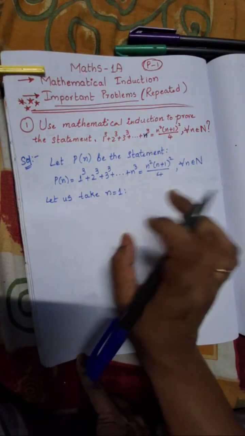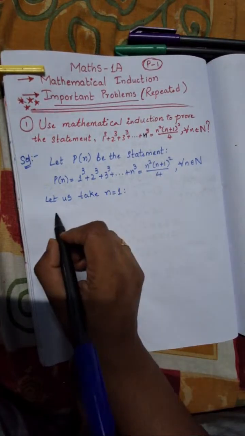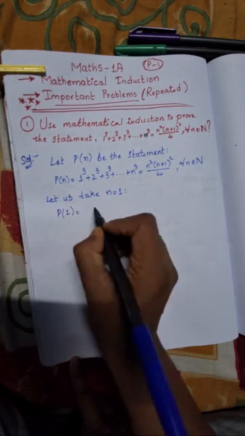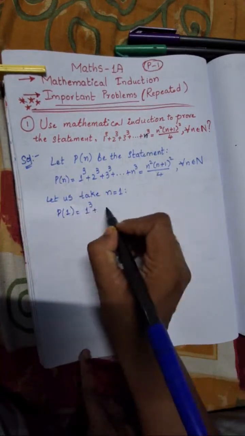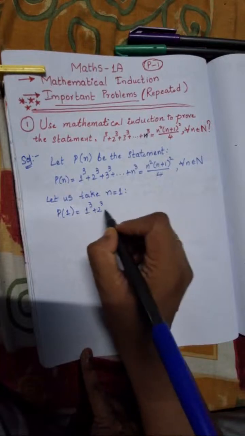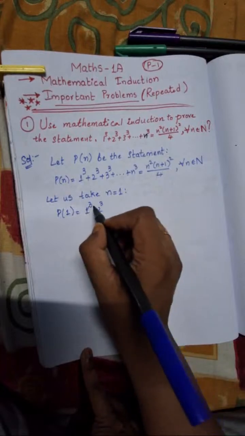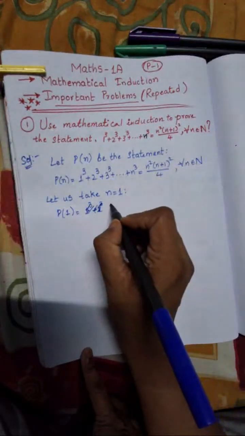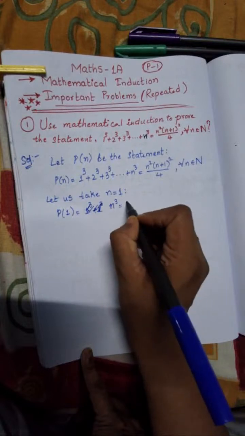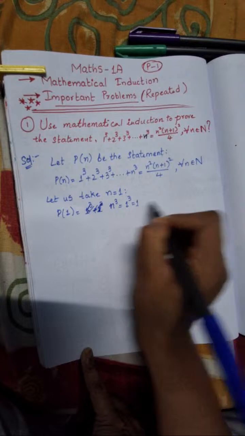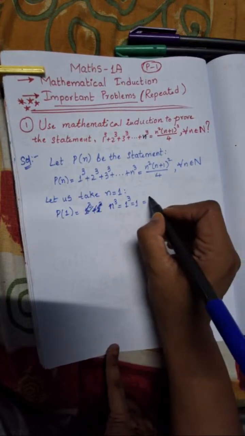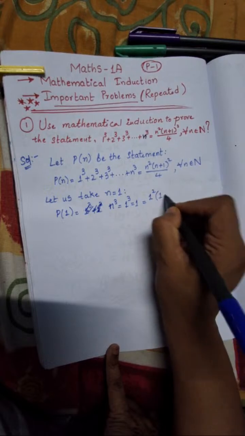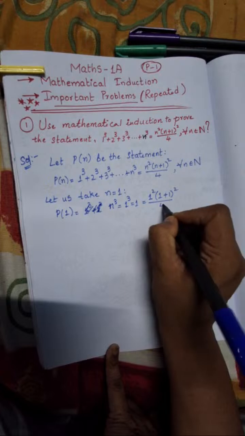P of 1 is 1 cube, which is 1. On the right side, in place of n we keep 1: 1 square into (1 plus 1) whole square by 4.